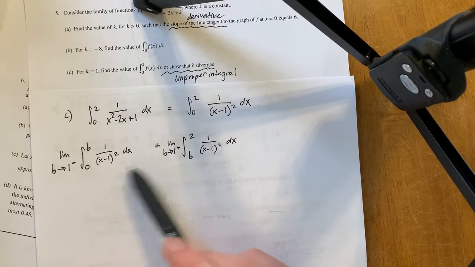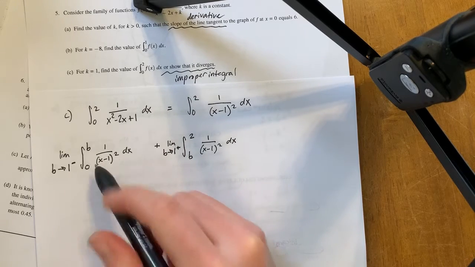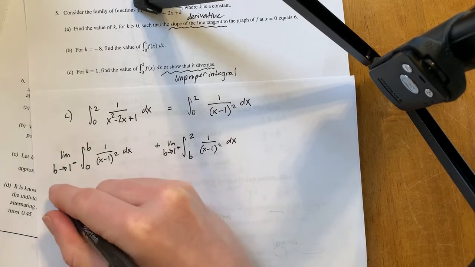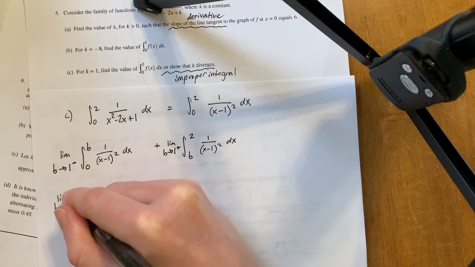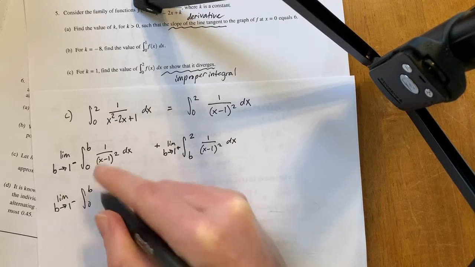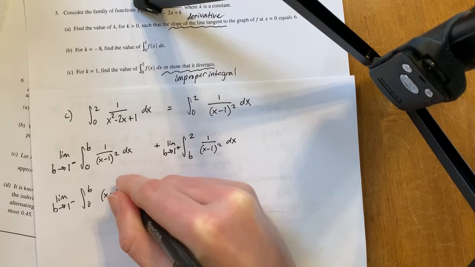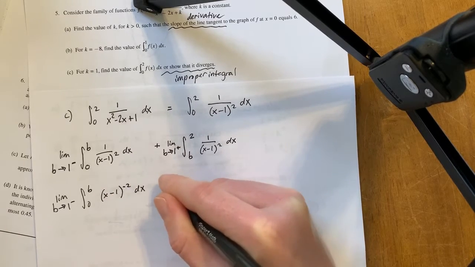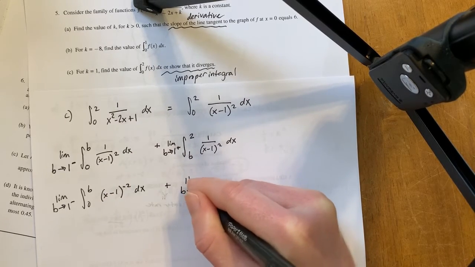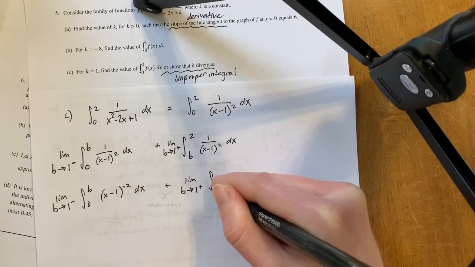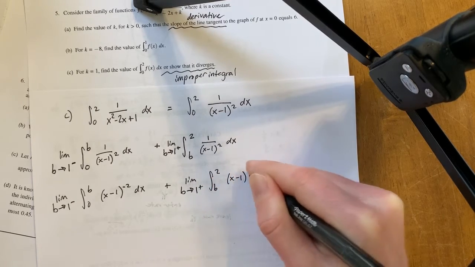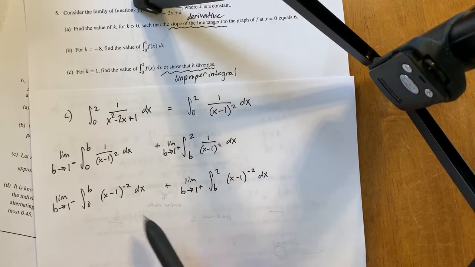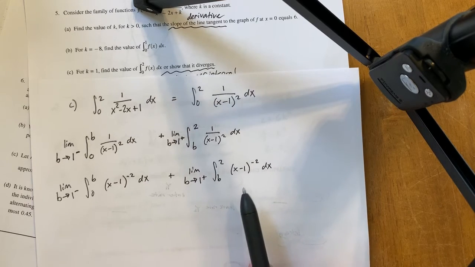So now I'm actually going to solve these integrals. I'm going to rewrite this a little bit. So I'll copy all this down. This is x minus 1 to the negative 2. That's going to make it easier to solve this integral, for me at least. Because now this is a reverse chain rule integral.